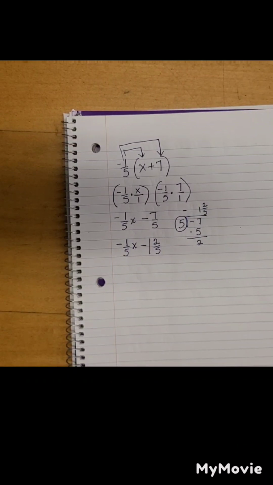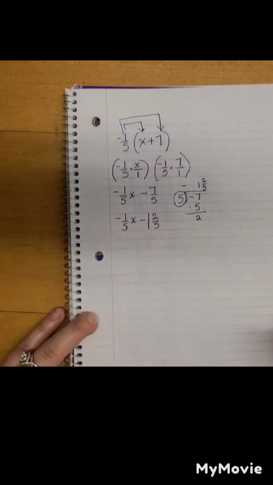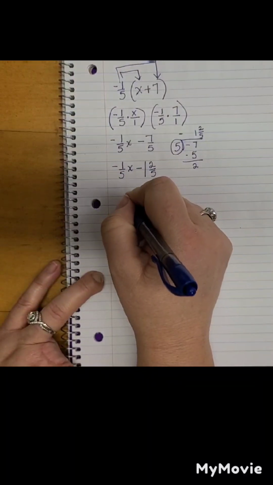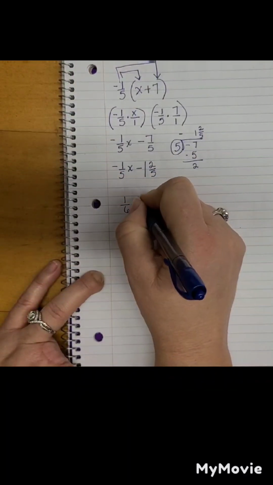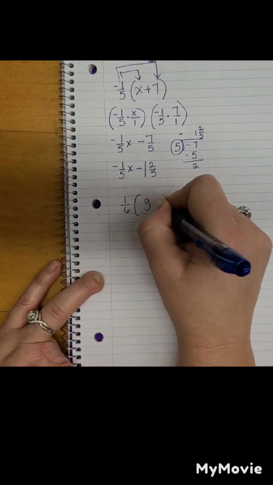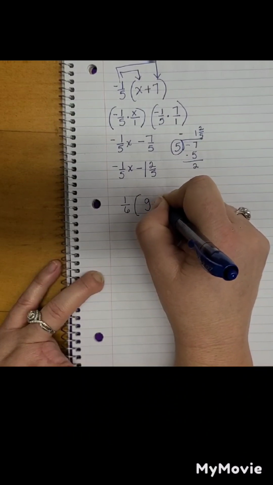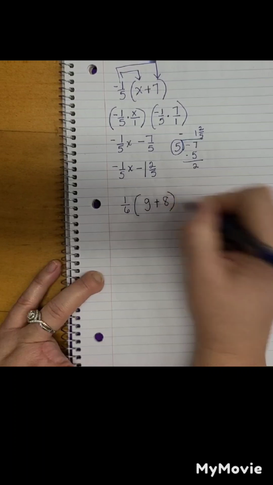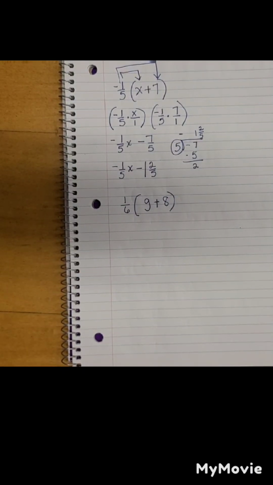Okay, I want y'all to try this one. You think you got it? I think you do. I think you can do it. Let me move my paper up. Okay, try this one. Try 1/6 times G plus 8. 1/6 times the group G plus 8.